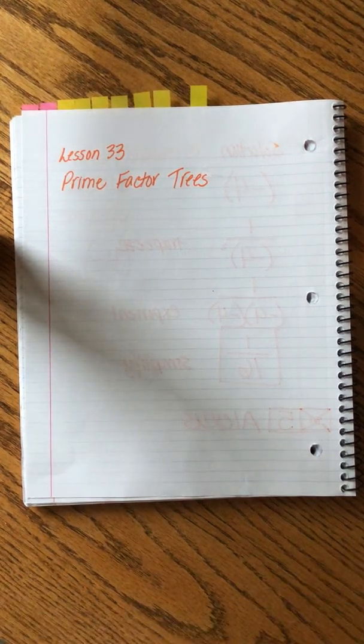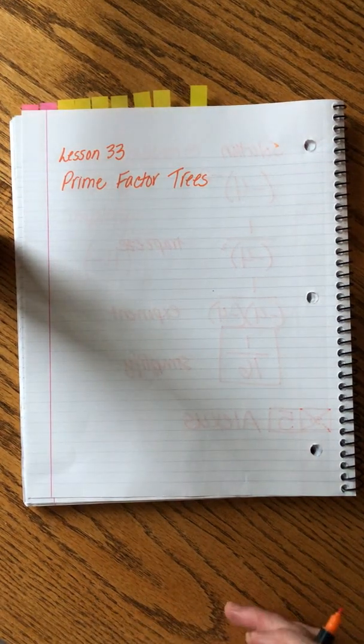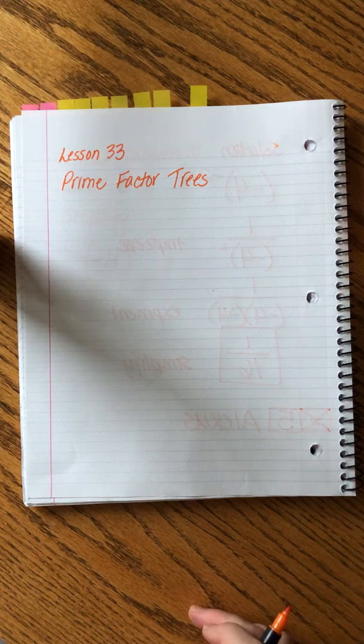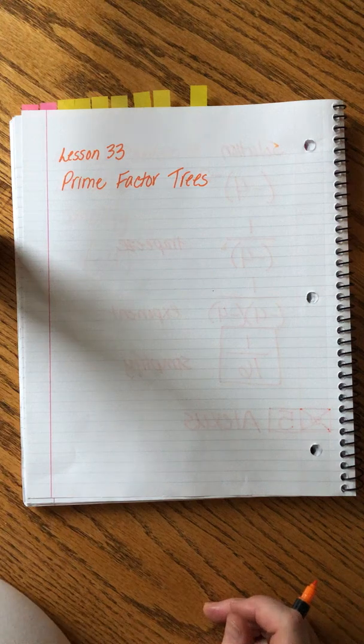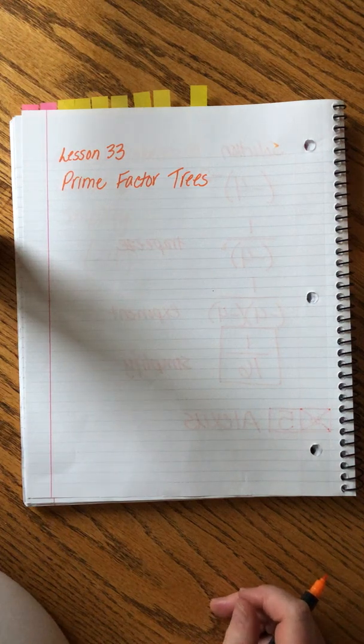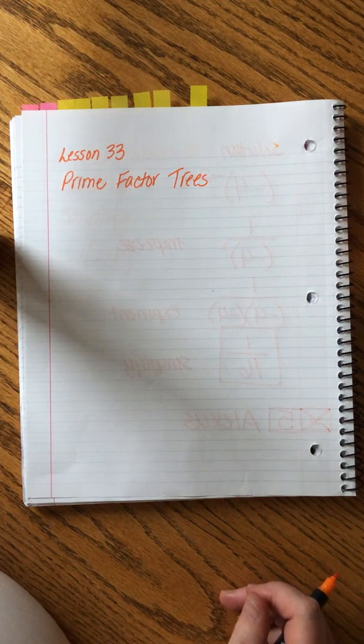Saxon Algebra 1, Lesson 33. We have a two-parter today, both algebra. The first part is kind of the smaller piece, and it's about prime factor trees. I have to set the stage for you, though.